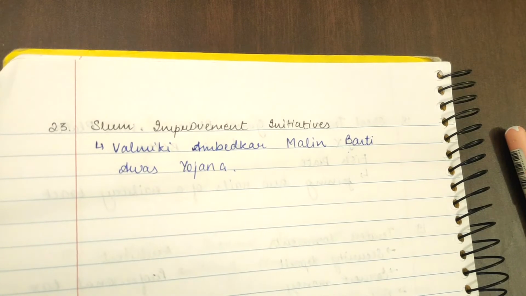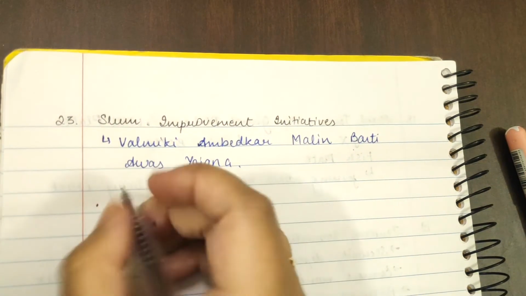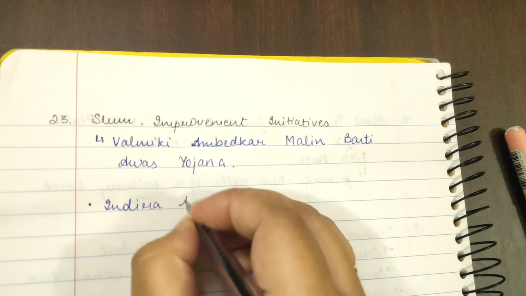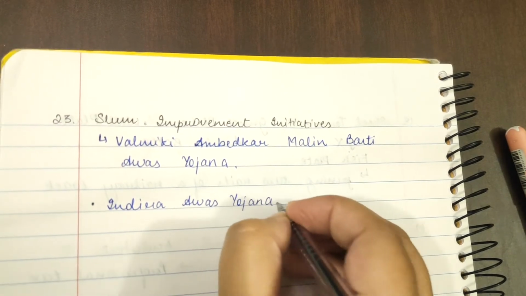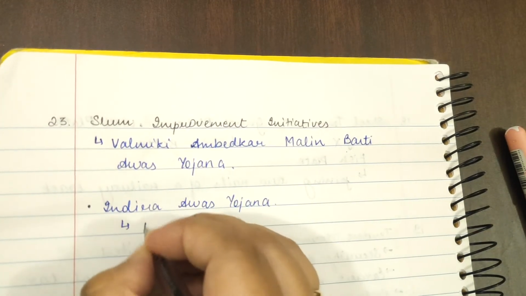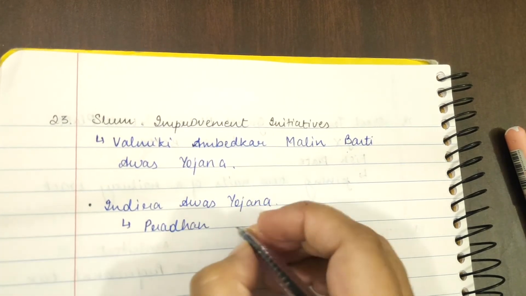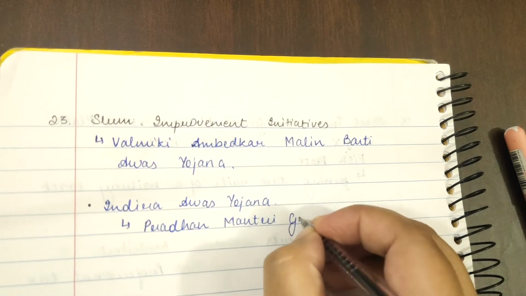One more option here was Indira Awas Yojana, which is now known as Pradhan Mantri Gramin Awas Yojana.